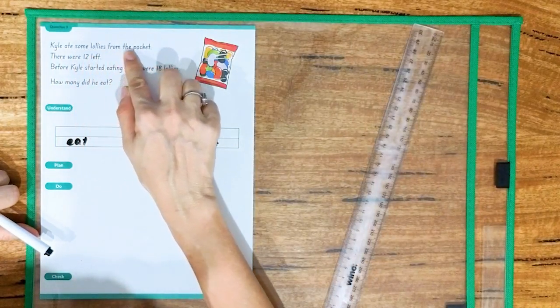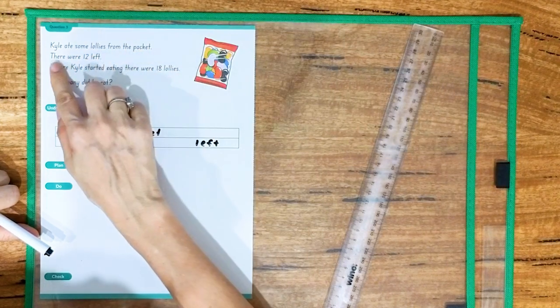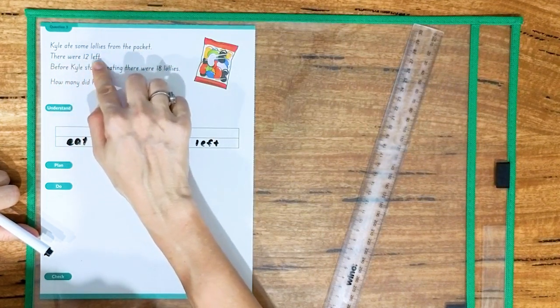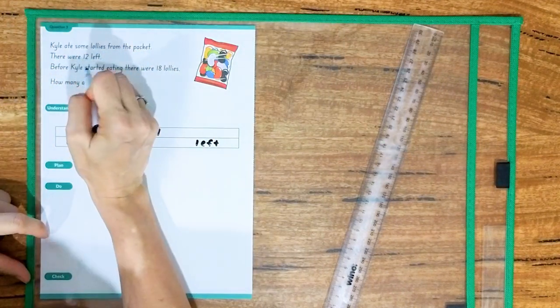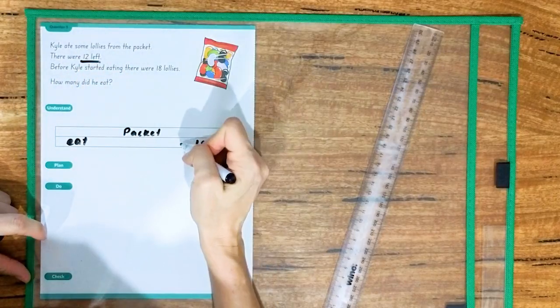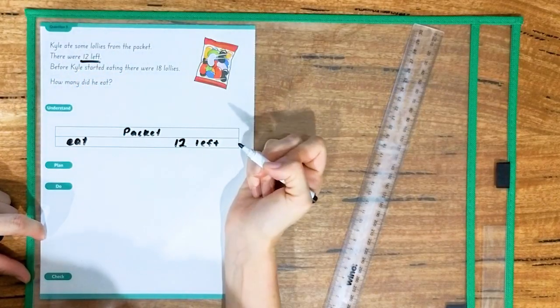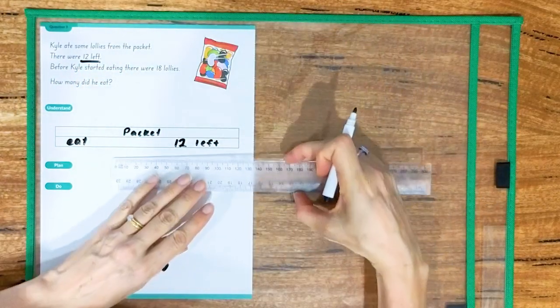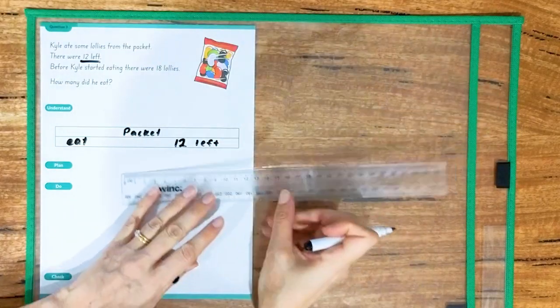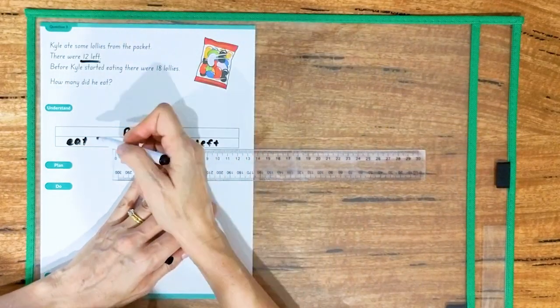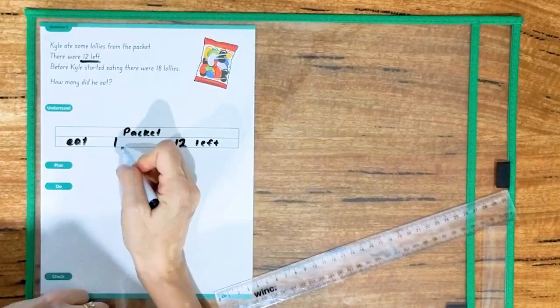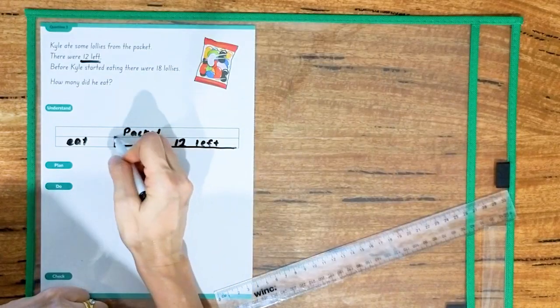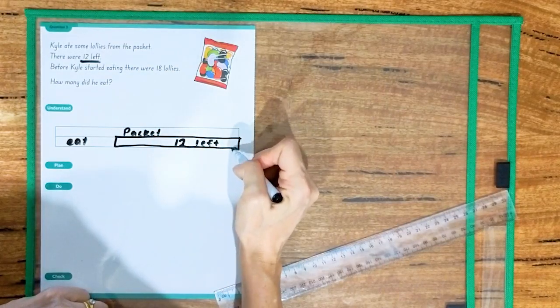Kyle ate some lollies from the packet. There were 12 left. We know there were 12 lollies remaining. I'm going to make this part 12 centimetres. This is one part that I know.